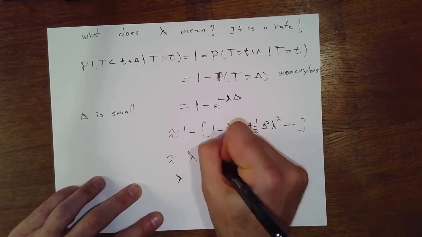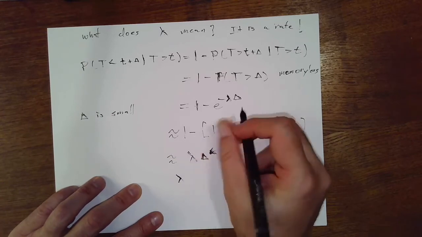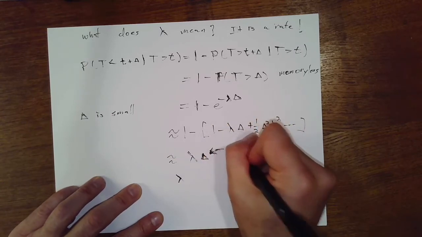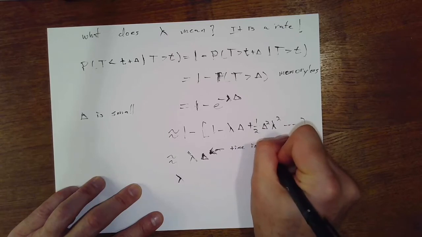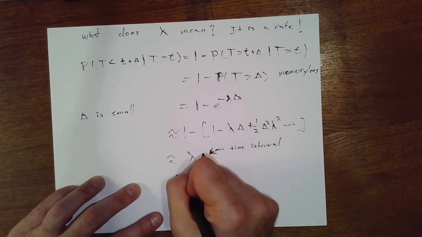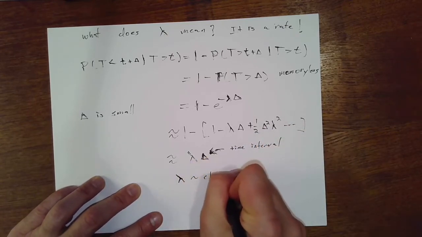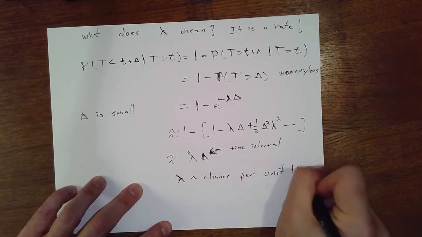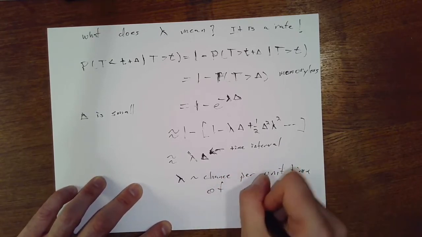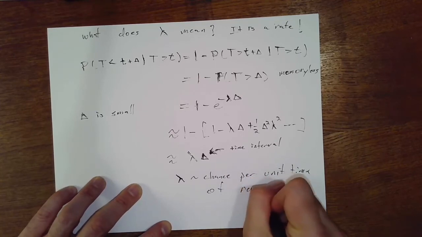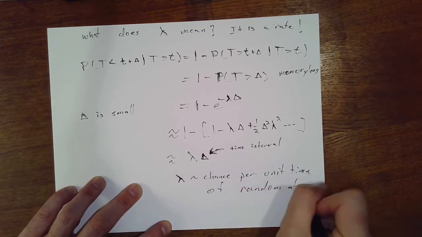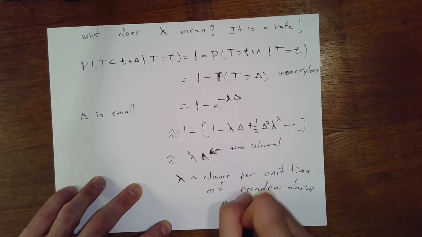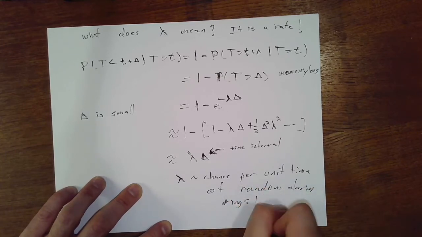Since delta is a short time interval, lambda gives the chance per unit time that this random clock rings. And that's why this is the parameter lambda.